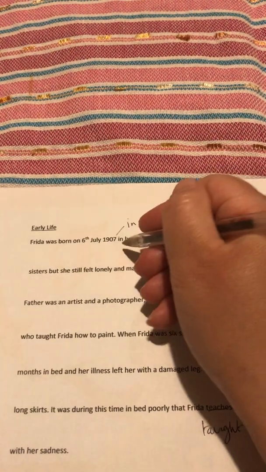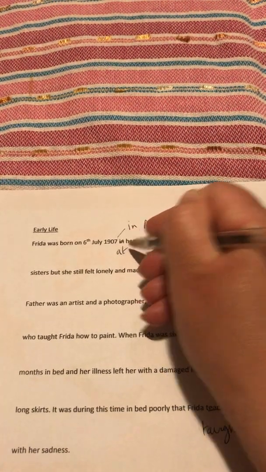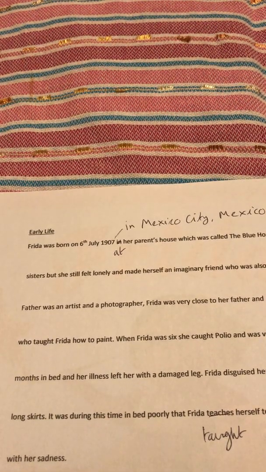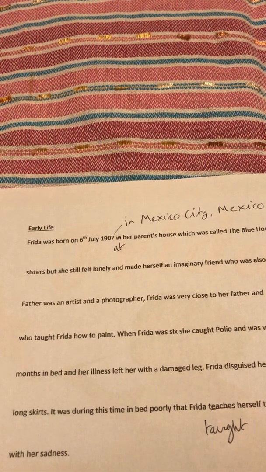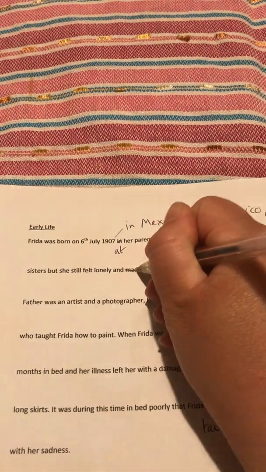I want to say at. I'm going to change that to at. At her parents' house, I think, which was called the Blue House. Frida had 6 sisters, but she still felt lonely and made herself... Oh, I'm going to change made. I'm going to put created.